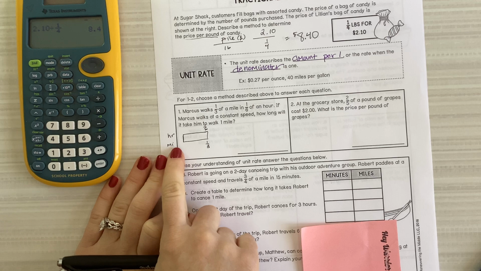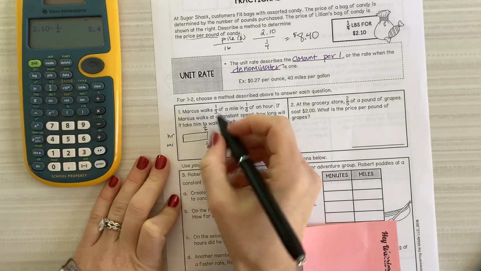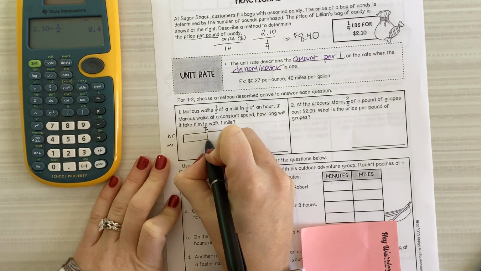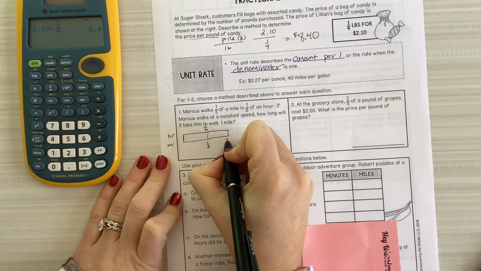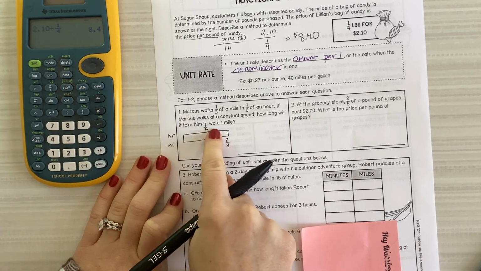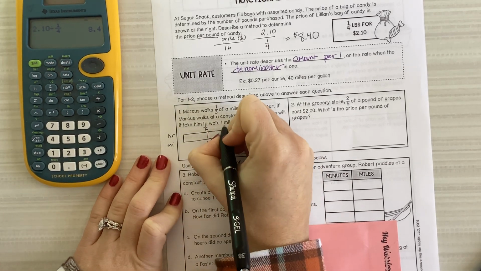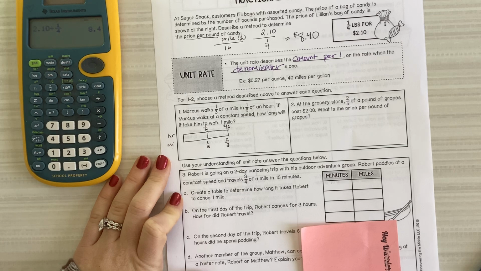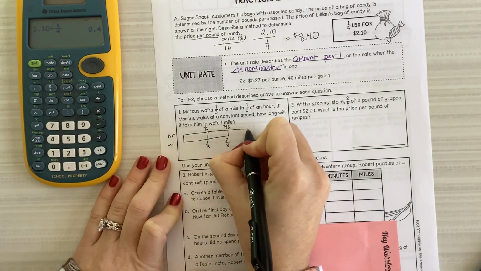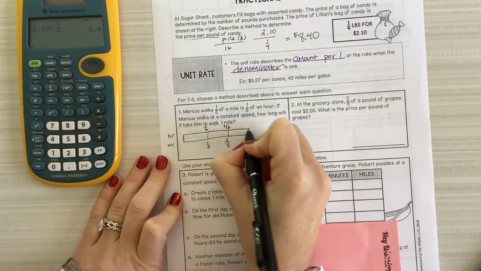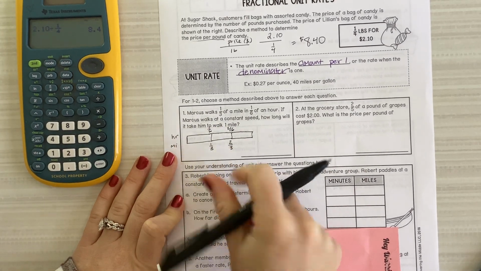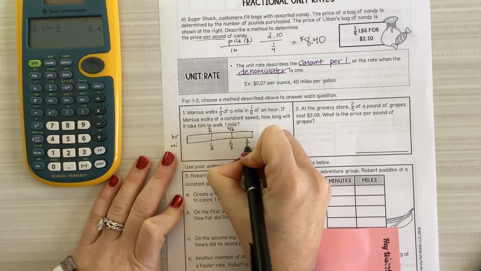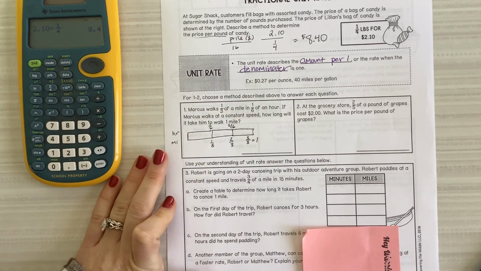Okay, and I'm going to do that until I have 1 whole mile on the bottom. So I go another again. So another 1/3, this is going to be 2/3 total. Add another 1/6, that's going to be 2/6. We're going to keep going till you have 1 whole mile because we want to know how long it takes him to walk 1 mile. So add another 1/3, which is 3/3, which is the same as 1 whole.